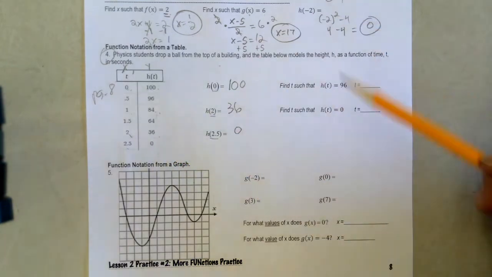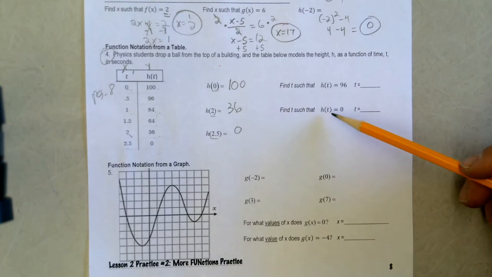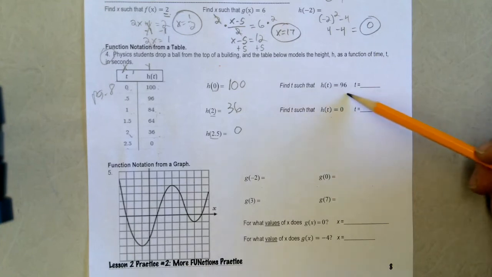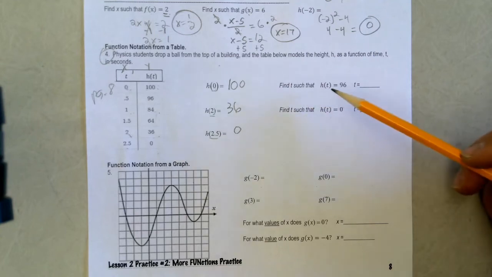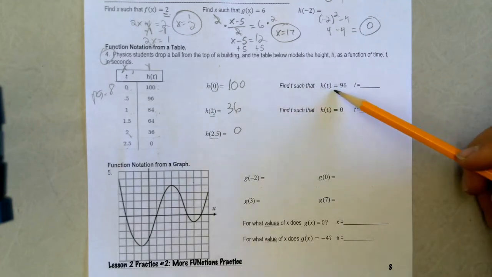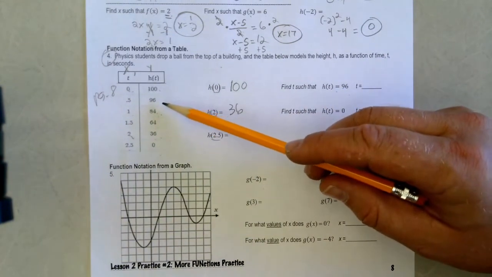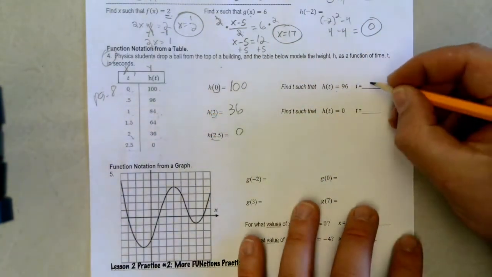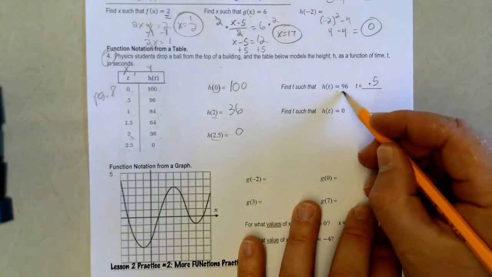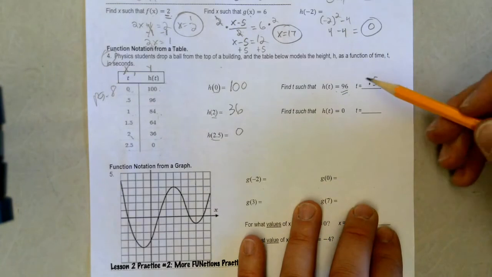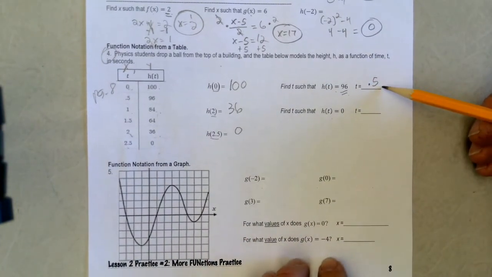Here we go, reverse. If you notice here, my x values are not given, but my y values are. So it's literally the exact opposite of what I'm doing over here. I look at 96, and I can find it on my y value in my table, which is over here. What is my x value? Well, that is 0.5. What this means is that when the ball is at 96 feet, so it technically went down 4 feet, only half a second has passed.